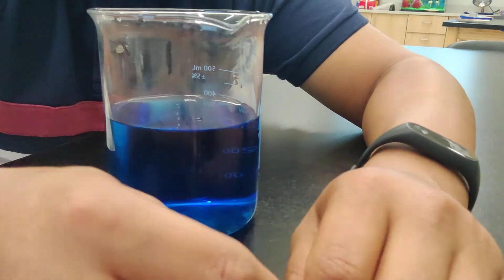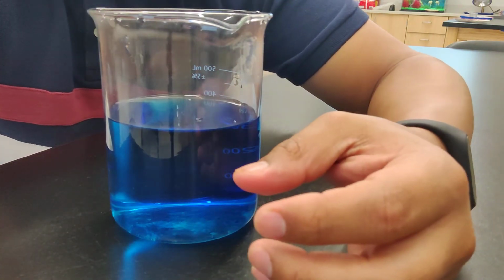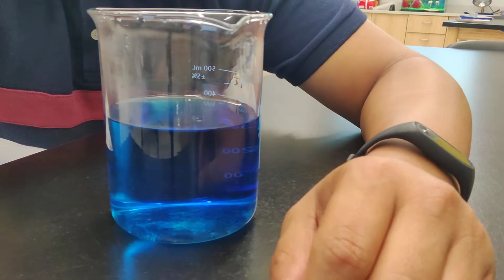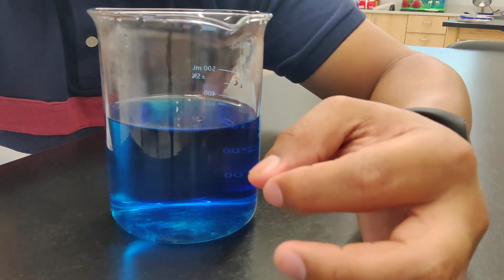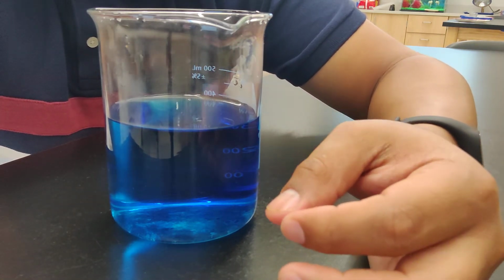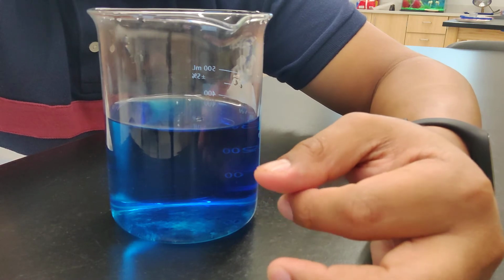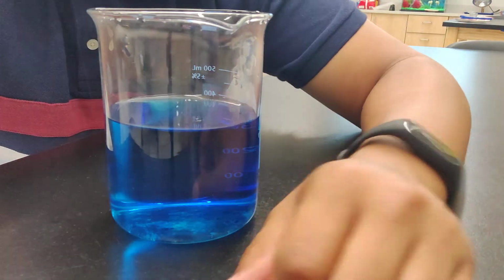No, it's bonded together. It's bonded together. Well, the molecules are bonded together. The salt is stuck to the water molecules. Okay, and there's only one way to separate it.